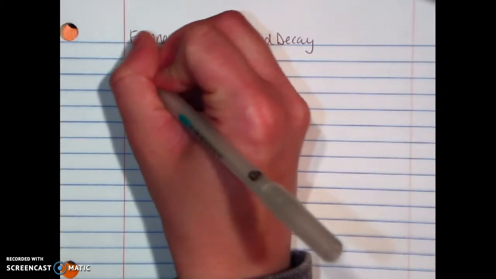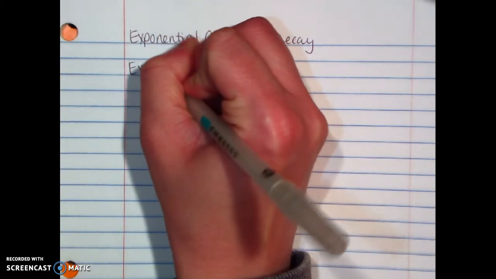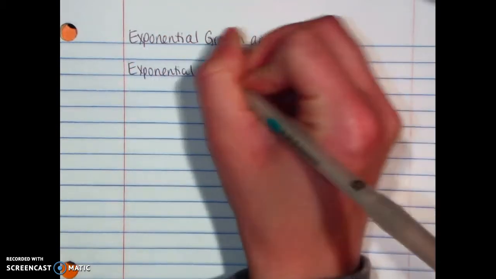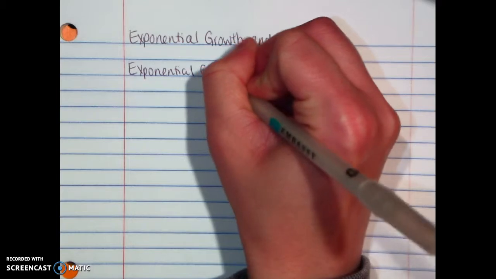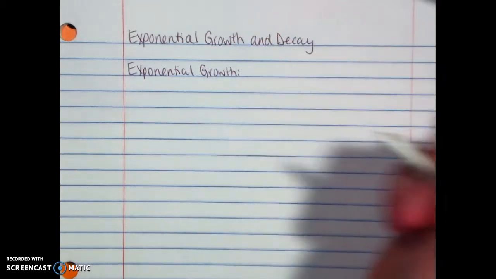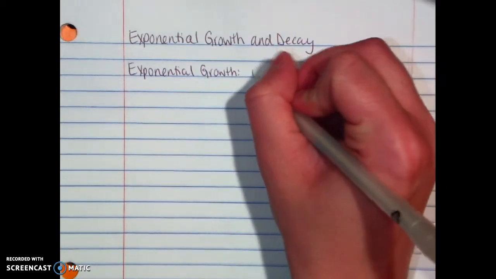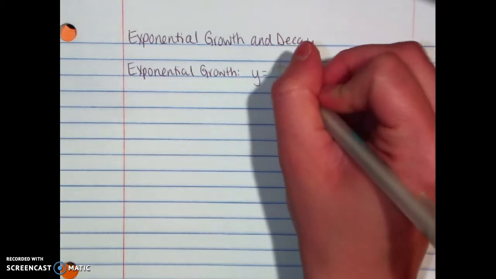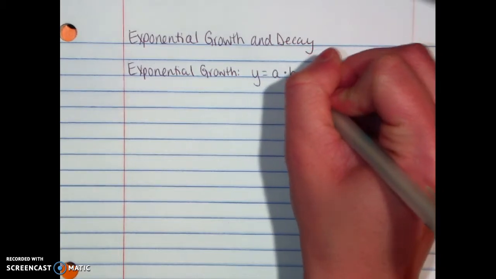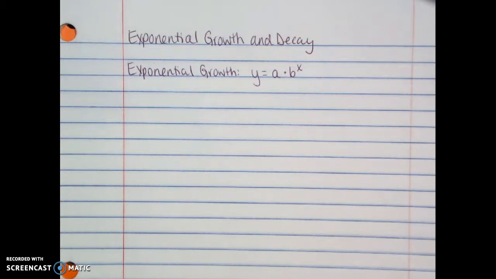So, exponential growth is represented as y equals a times b to the x.